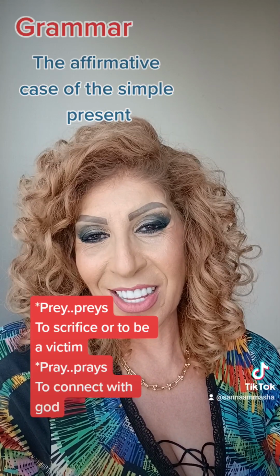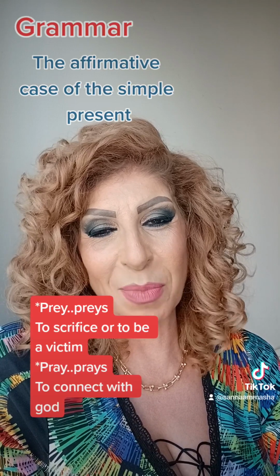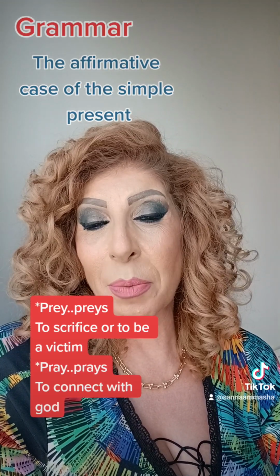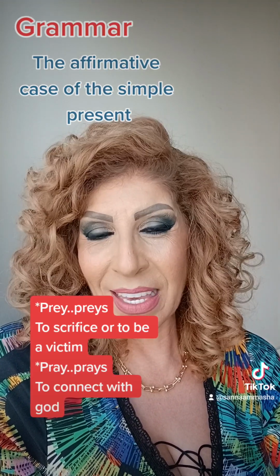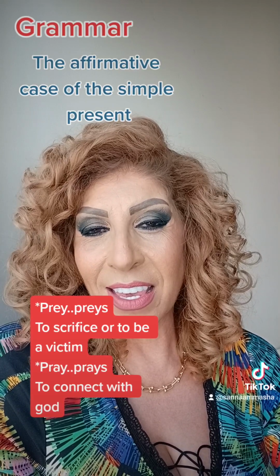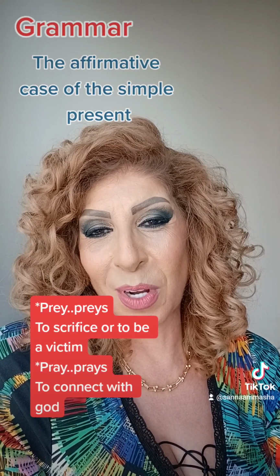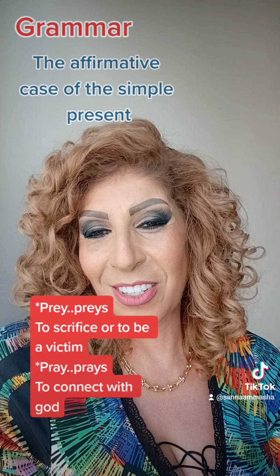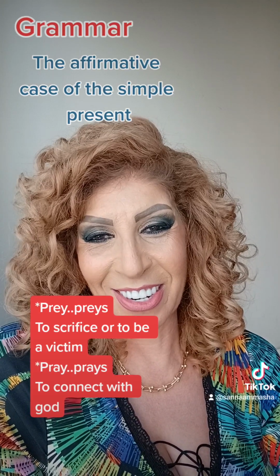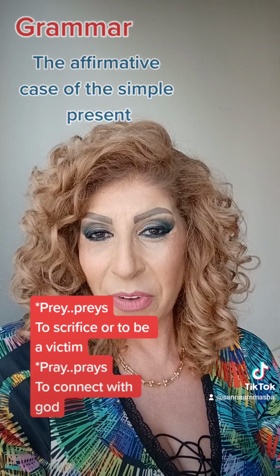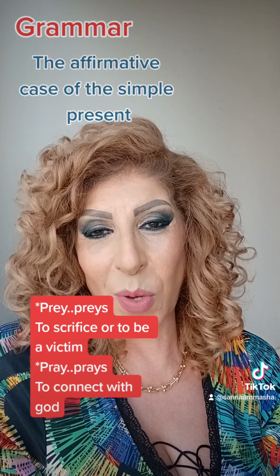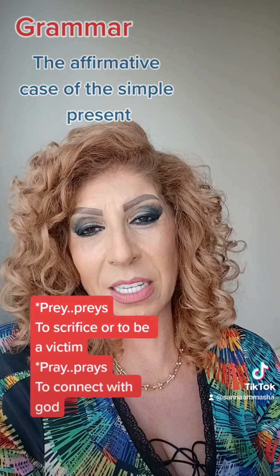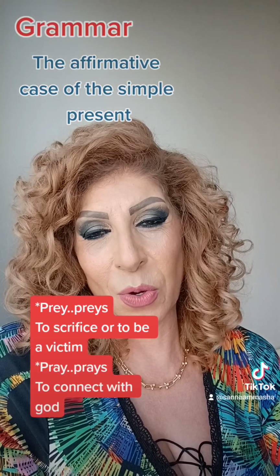And also another verb, the same pronunciation but different in writing, pray, P-R-A-Y. It means to connect with your God, all right? So these verbs end with y and the letter before it is a vowel, so we add only s.